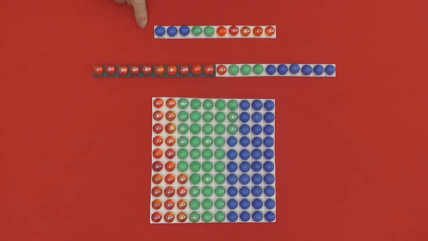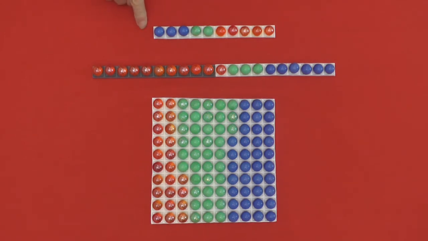I normally start with strip 10 with 3, 2 and 5, but the choice is up to you. This requires an awful lot of thinking and doing. And why not let the children work in teams? We can do this for 2 strip 10s or for a square 100.